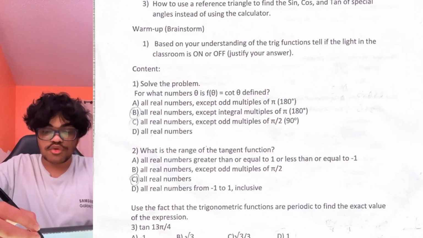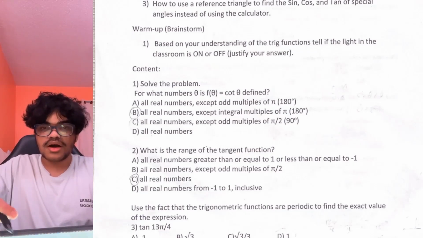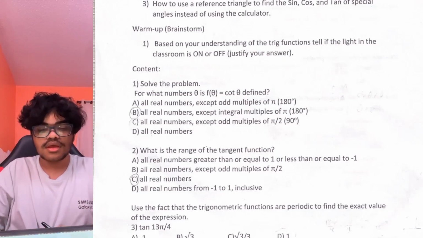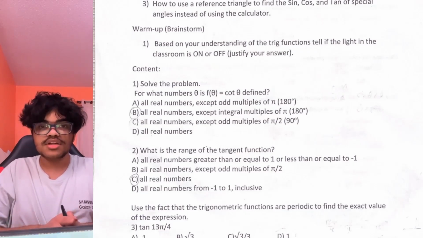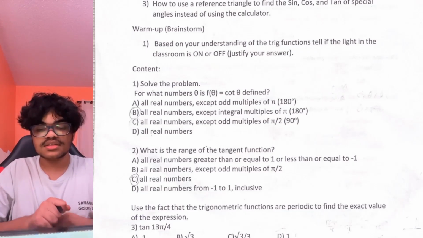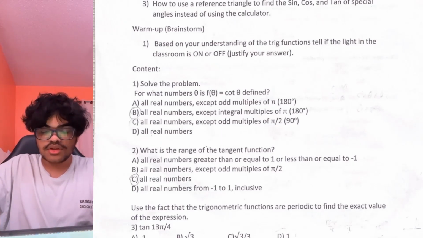Solve the problem. For what numbers theta is f of theta equals cotangent of theta defined? It's a bit of a confusing question, but we can just start off by asking the opposite of it. Instead of asking where all of it is defined, let's ask for what is undefined. It's much easier to find that it's undefined because it's a smaller range of numbers than defined. Because if we look at cotangent of theta, it would look something like this.